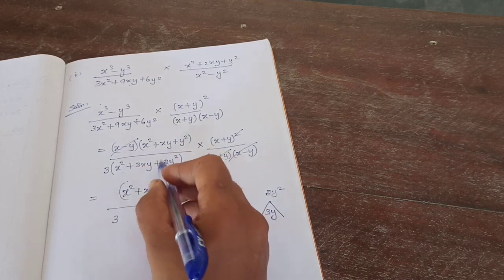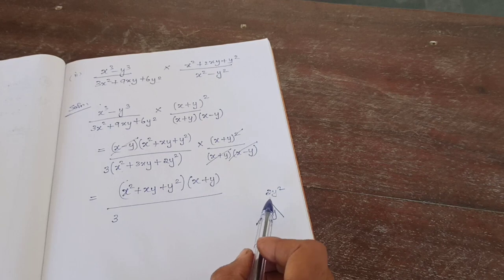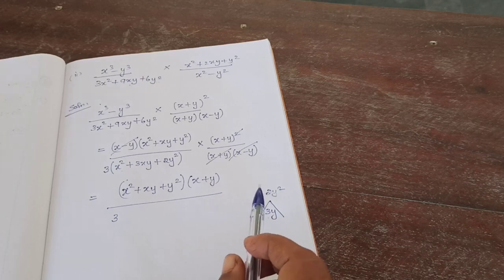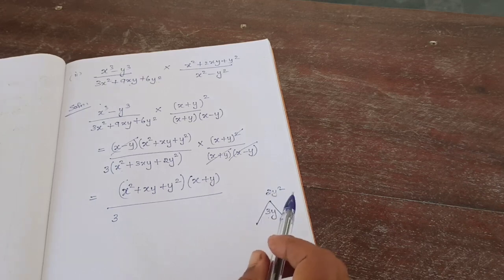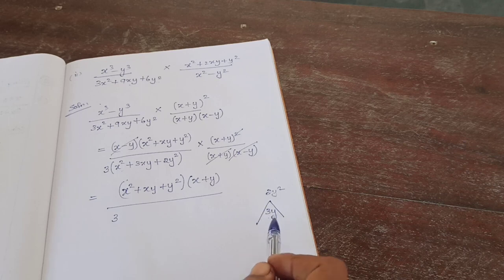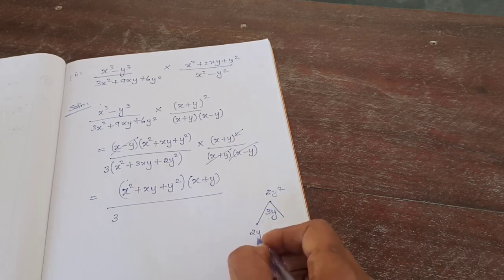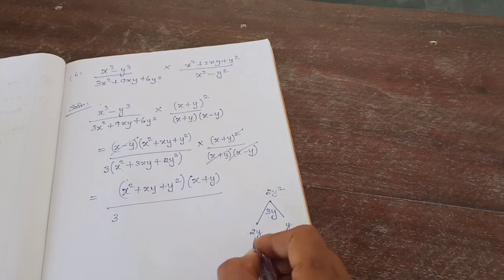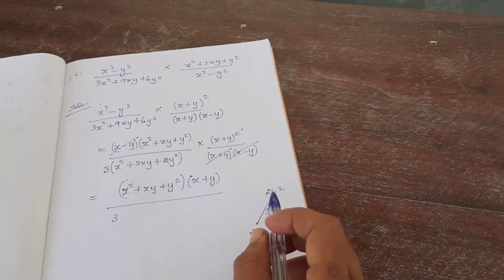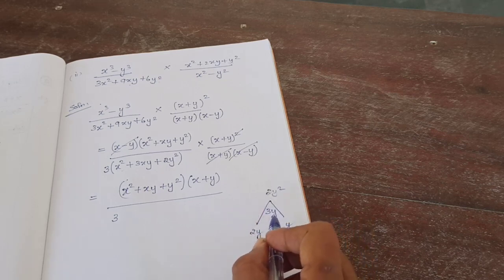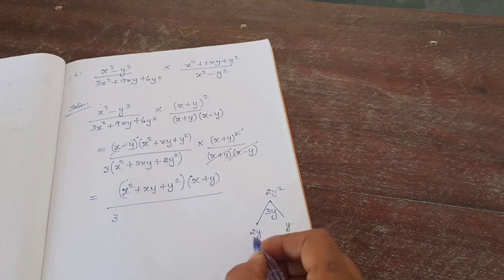Here what is the constant? 2y square is the constant. So this is the multiplying factor, and the addition factor is 3y. When we multiply two numbers, we need to get 2y square, and when we add two numbers, we need to get 3y. Can you guess the numbers? Variables also will come, because here y is the variable now. So 2y into y. 2y into y, 2y square. 2y plus y, 3y. Got it? So by x.